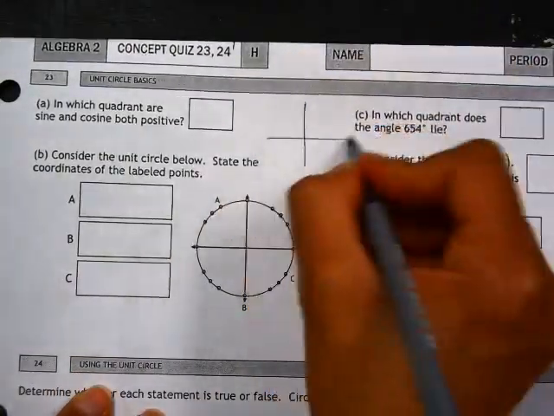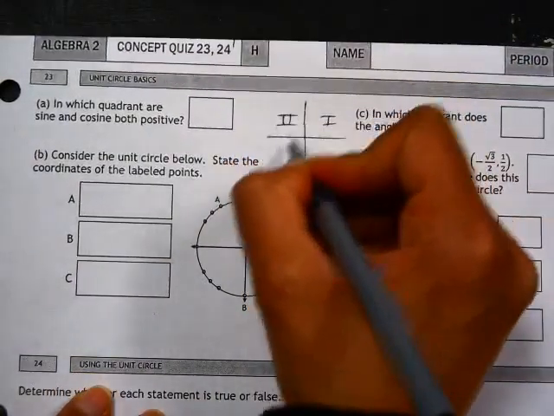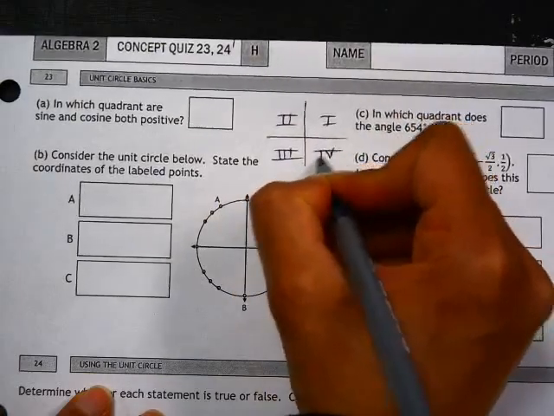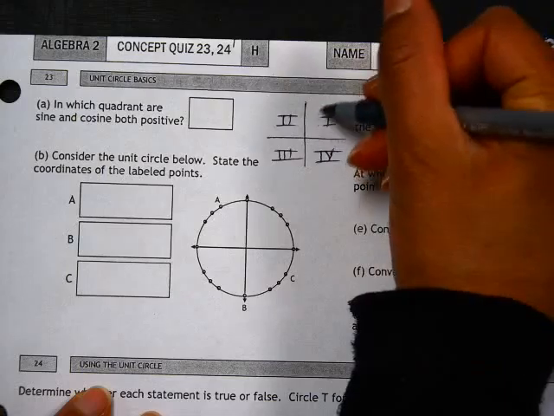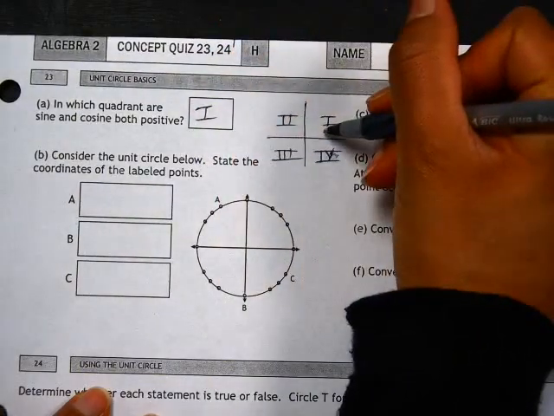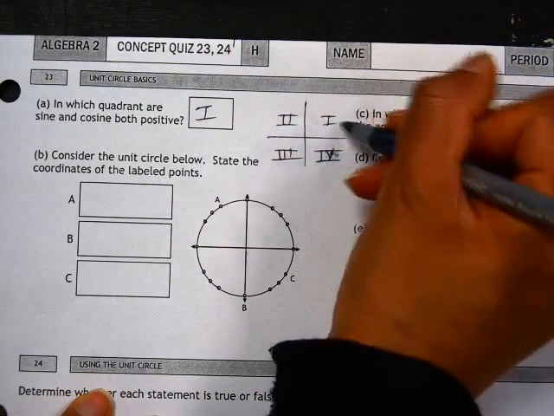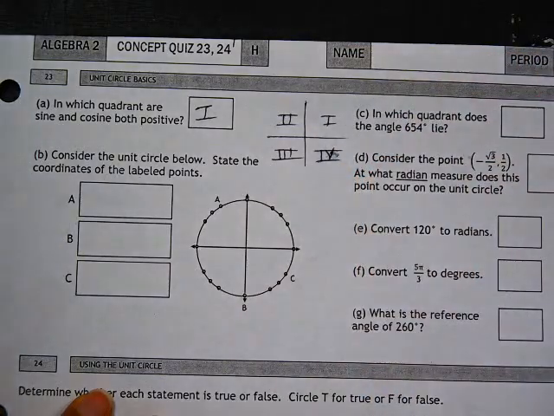So the quadrants go 1, 2, 3, 4. The only quadrant where sine and cosine are both positive would be quadrant 1. In the y direction you're positive, and in the x direction you're positive.